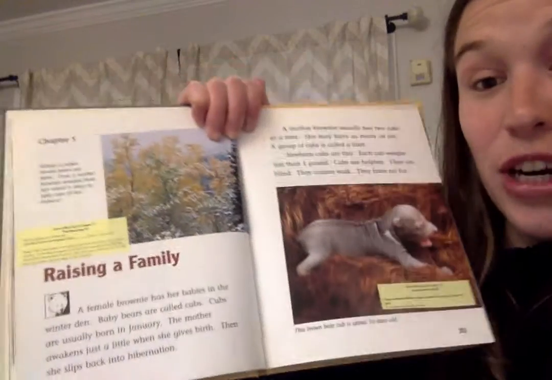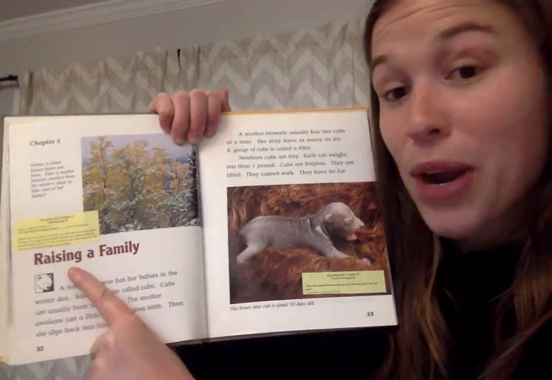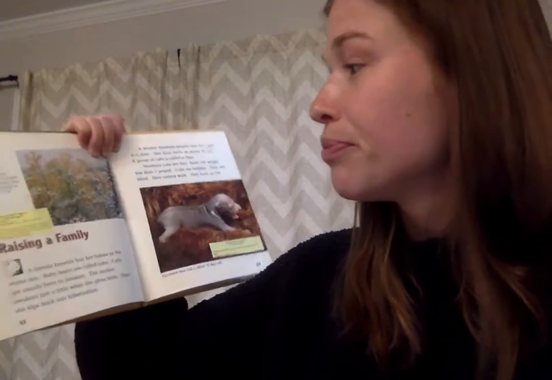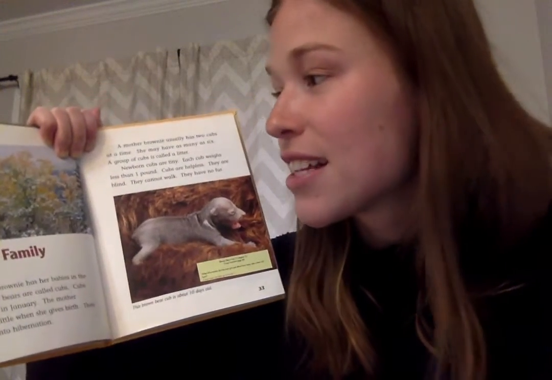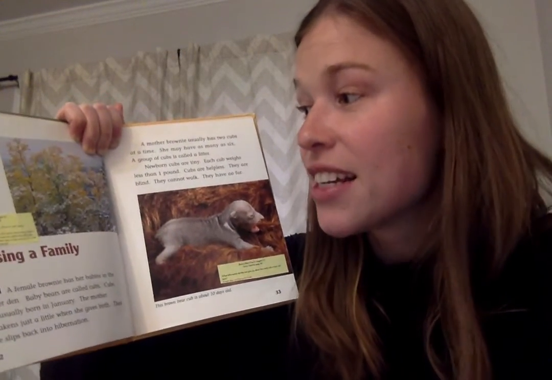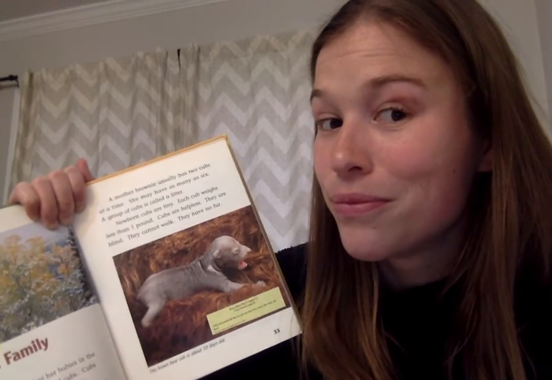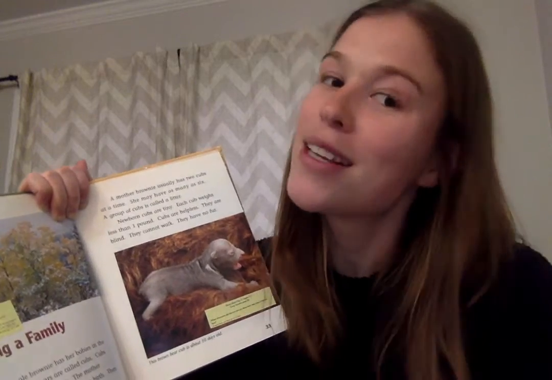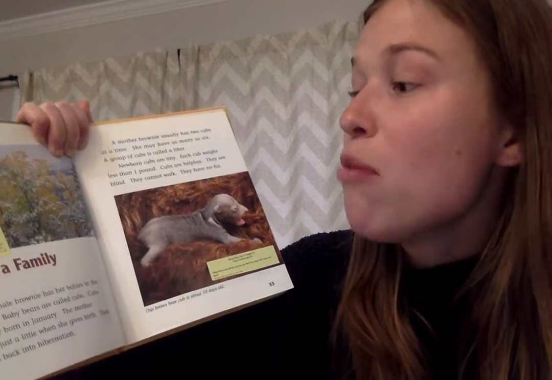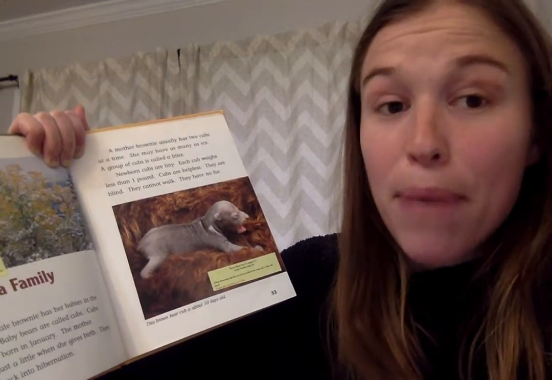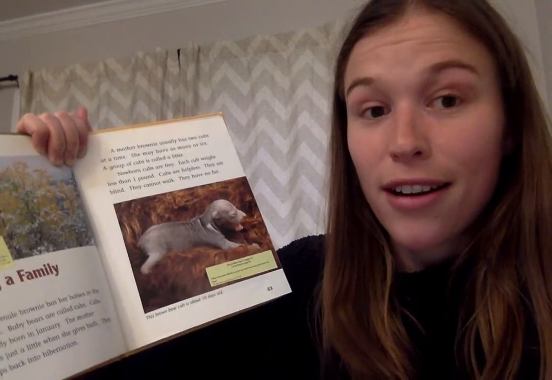Here we are on page 32 with our title of the chapter, Raising a Family. We are reading a nonfiction text. Nonfiction text teaches readers. If you said facts or real events, you got it. So, when I read these pages, I am reading to get information about brown bears' families. On this page, we are going to start learning.